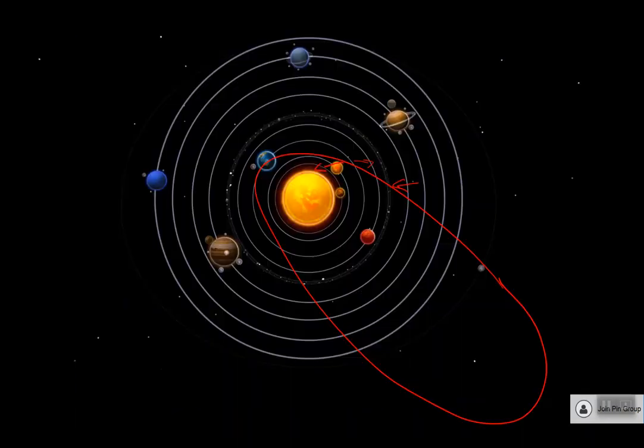And as it goes around the Sun, the speed of the comet changes. So, for example, somewhere like over here, it would be going quicker than it would be over here because it's close to the Sun, therefore a higher gravitational field strength there. And the tail also changes direction as it goes around the Sun.